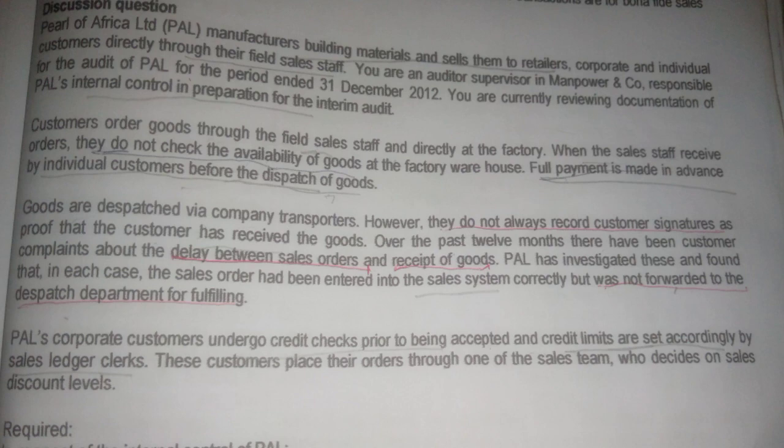You're an auditor in Manpower and Company responsible for the audit of Pearl for the period ended 31st December 2012. You are currently reviewing documentation of Pearl's internal control in preparation of the internal audit.